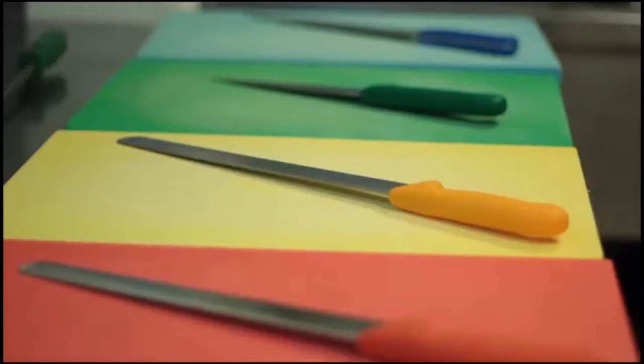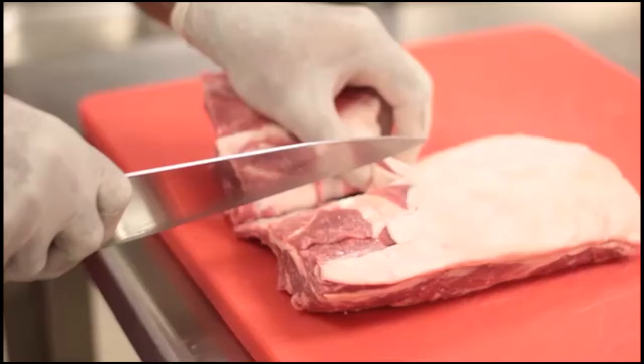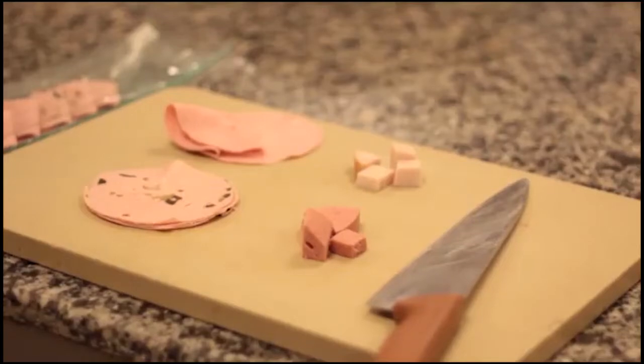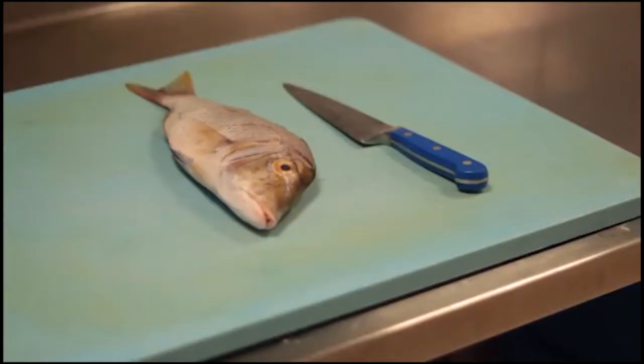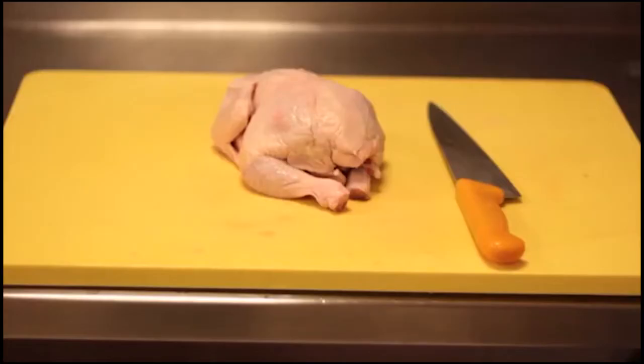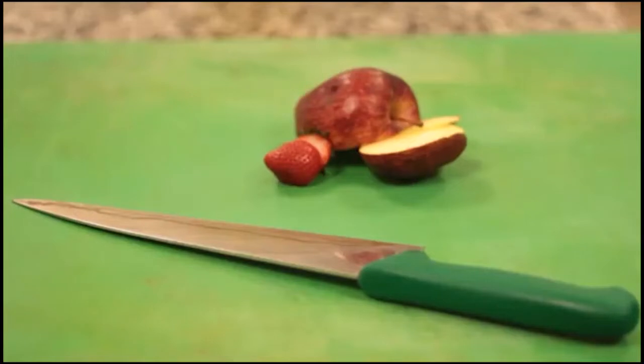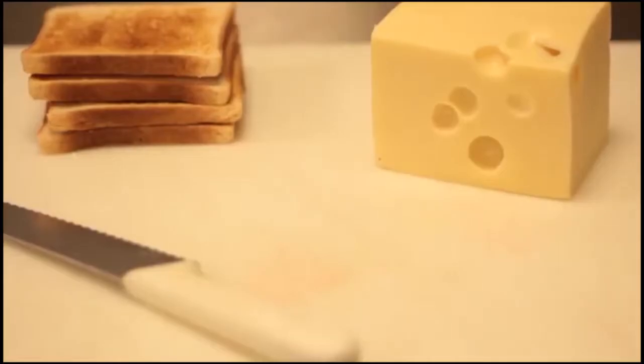An example of the color coding system is as follows: a red board for raw meat, a brown board for cooked meat, a blue board for fish, a yellow board for raw poultry, a green board for vegetables and fruit, and a white board for dairy products.